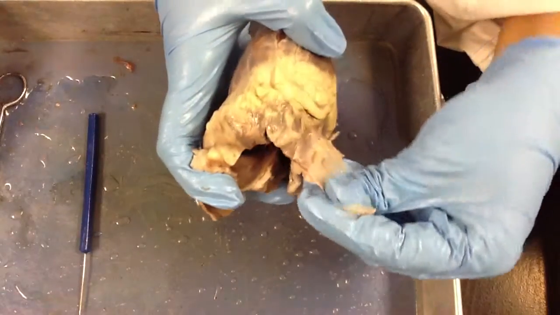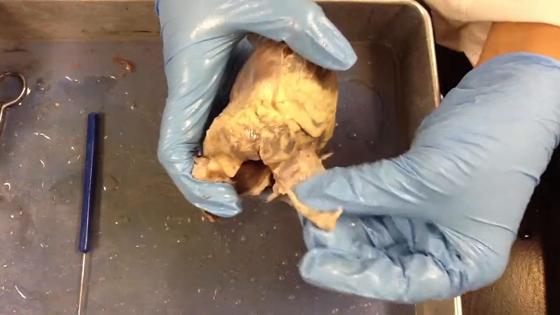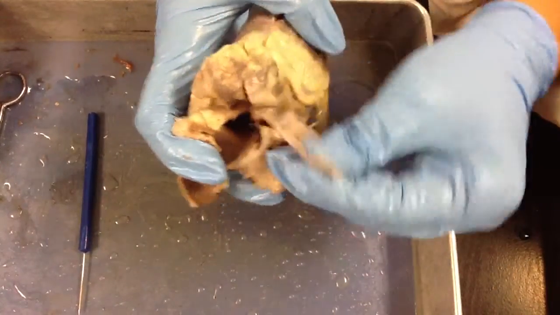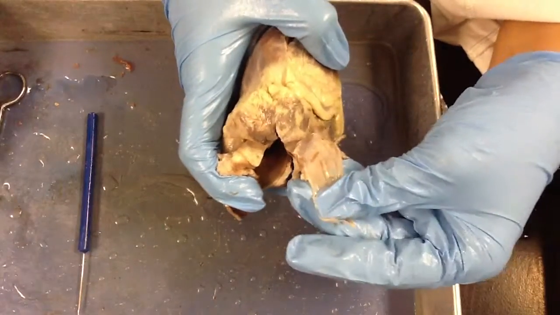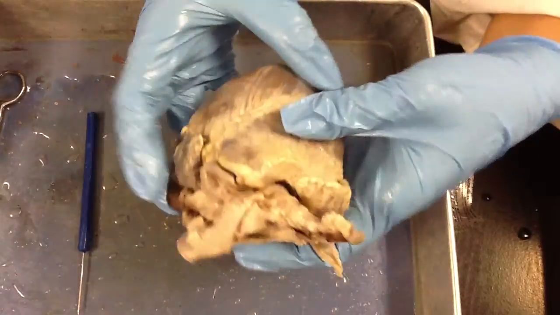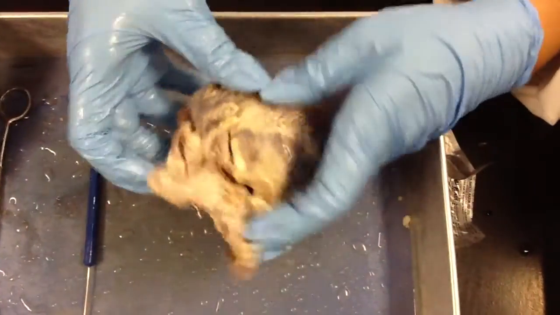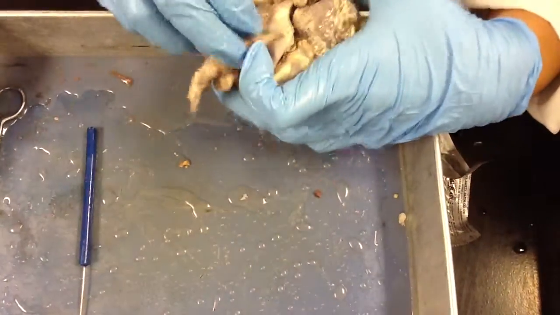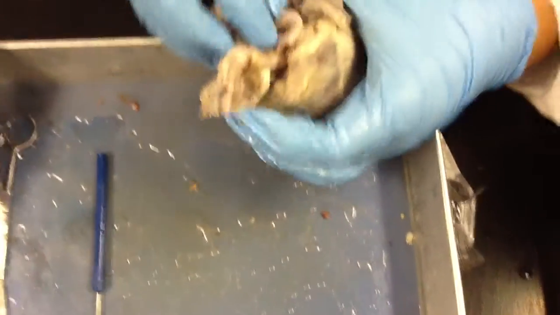This structure that I left a little bit of is the pericardium. It has a lot of fat on it actually, but I took off a little bit of the fat as we were dissecting. On the anterior surface of the heart, you will also see a blood vessel that comes off. It was just this one right here.